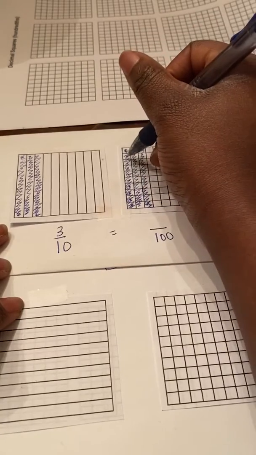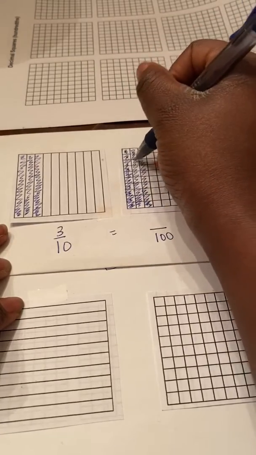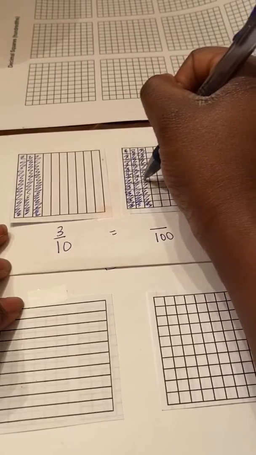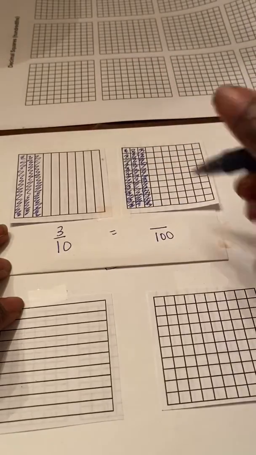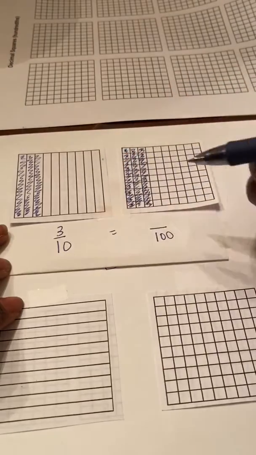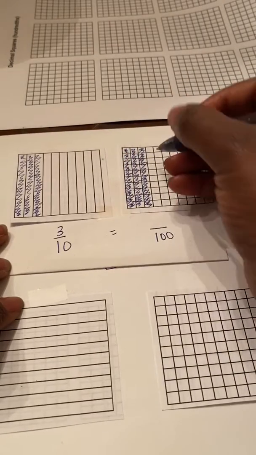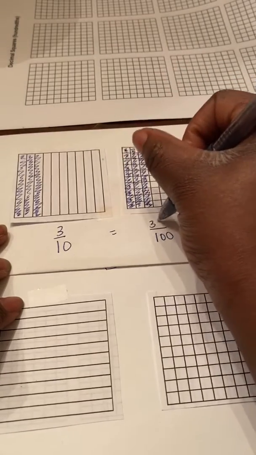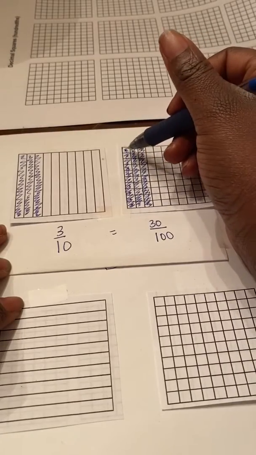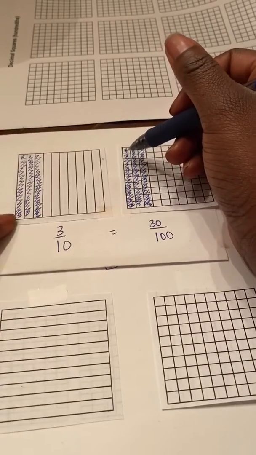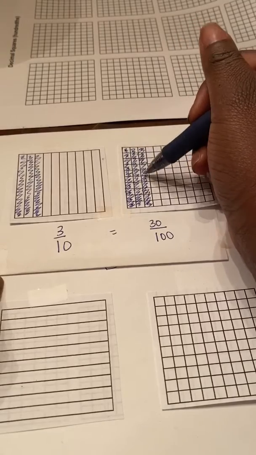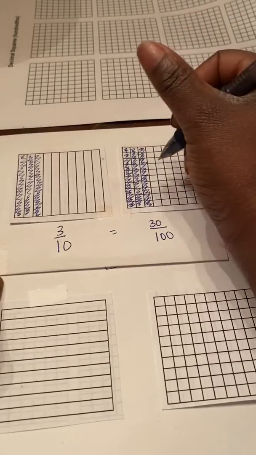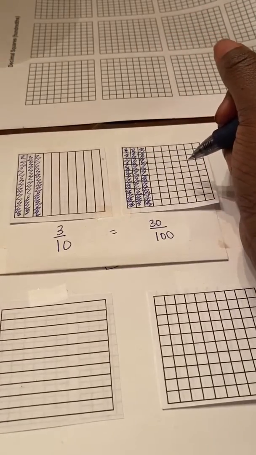So, counting by tens, this is 10, 20, and 30. So when I look to find what's equivalent to 3/10 when using a hundreds grid, the answer would be 30, because again, I counted those columns the same amount that was over here, 10, 20, and 30. So that is the answer for that problem.